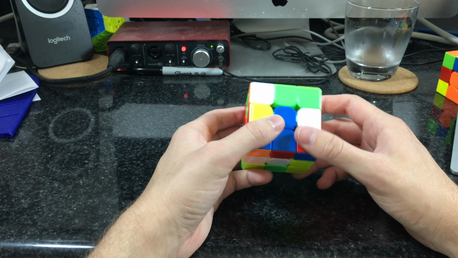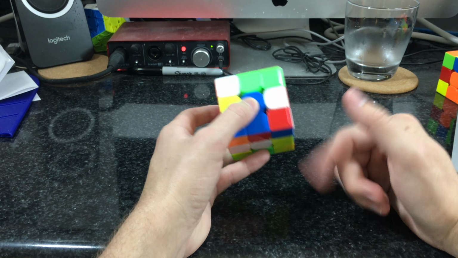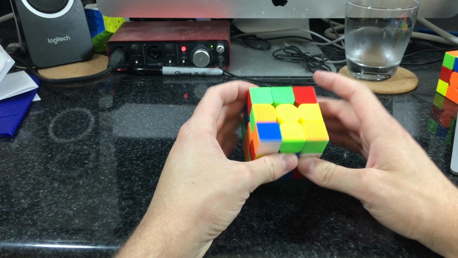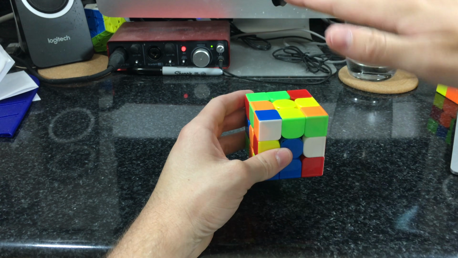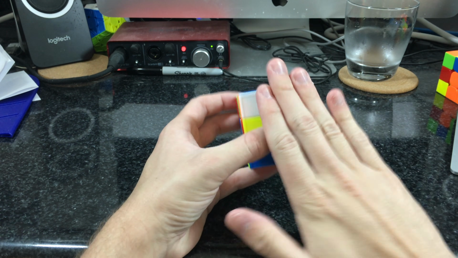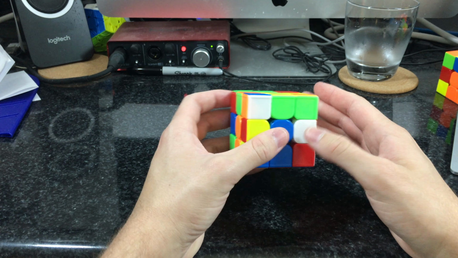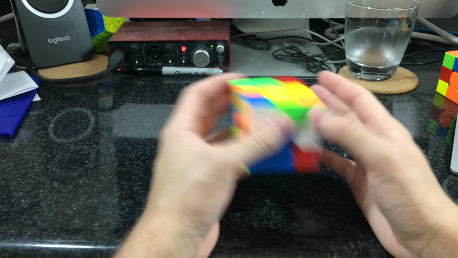But it takes a while if you want to go through and trace every single piece to see if it can be done. Instead, you can use some shortcuts based on what colors you see. So to start, we're going to look at the top, the bottom, the front, and the back. Okay, so ignoring the right and left, and that's going to be the same for all of these.